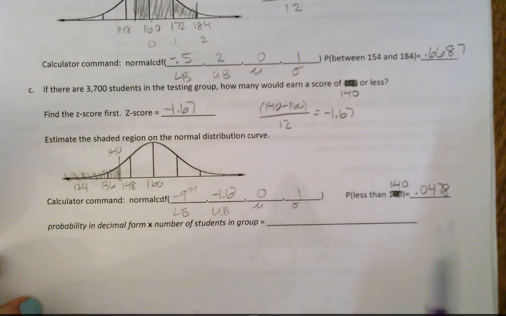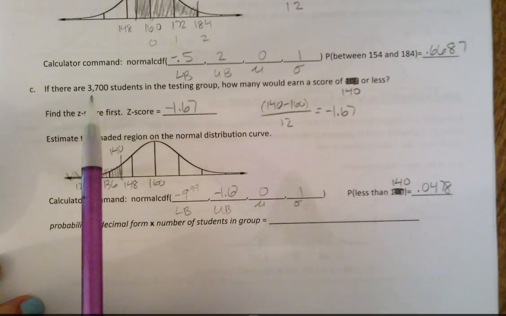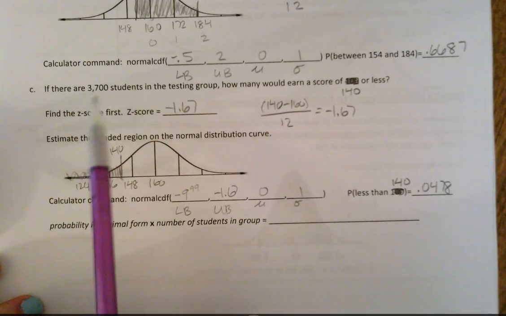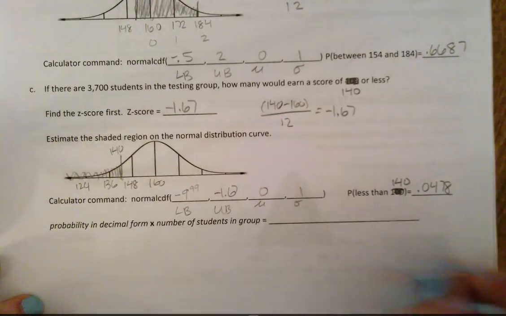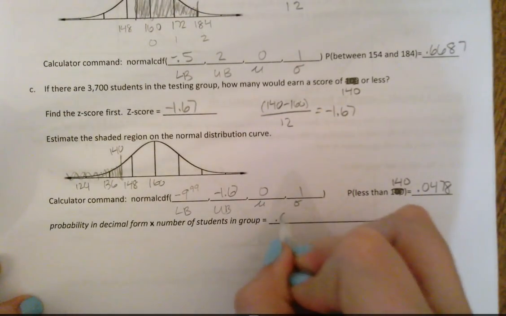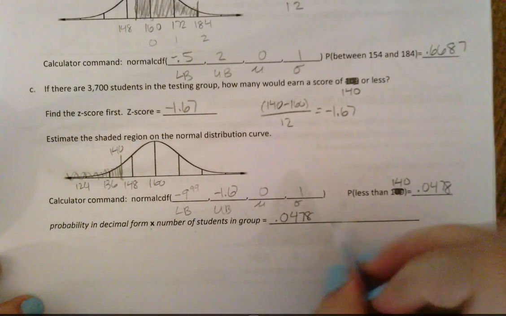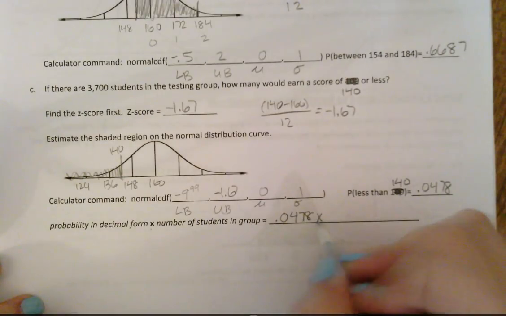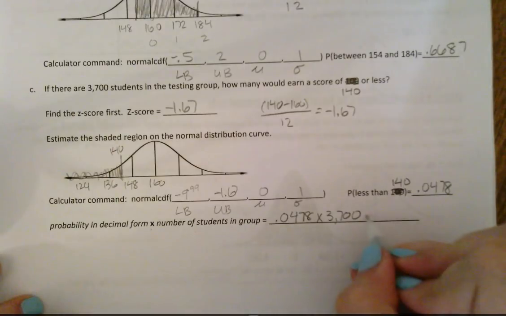Okay. So that's the probability of scoring 140 or lower. I want to know how many students, if 3,700 students actually took the test, how many of those are going to score 140 or less. So what we're going to do is take my probability of 0.0478 and multiply it by how many people took the test. So multiply it by 3,700. Okay?